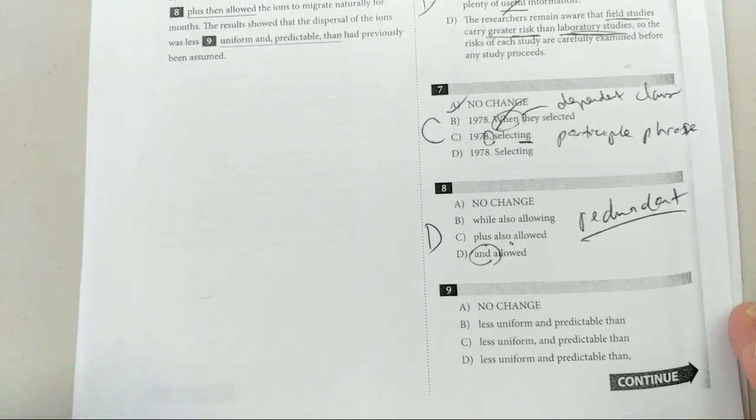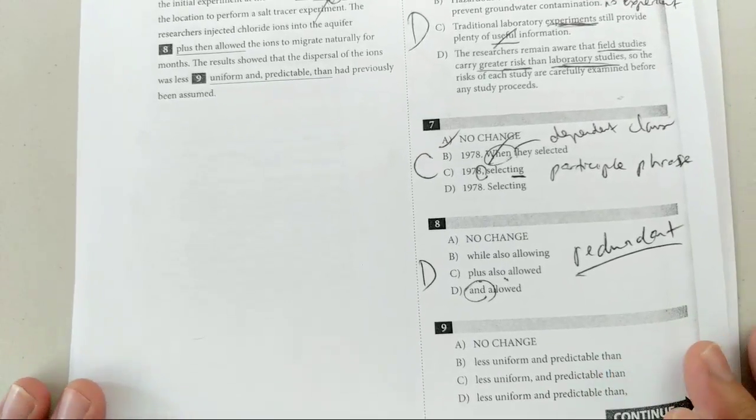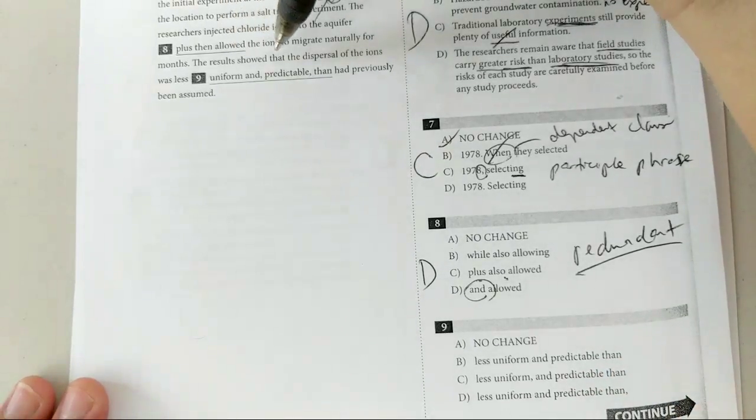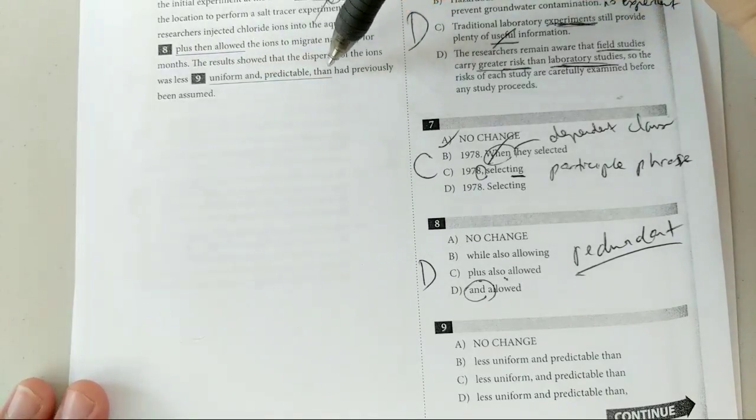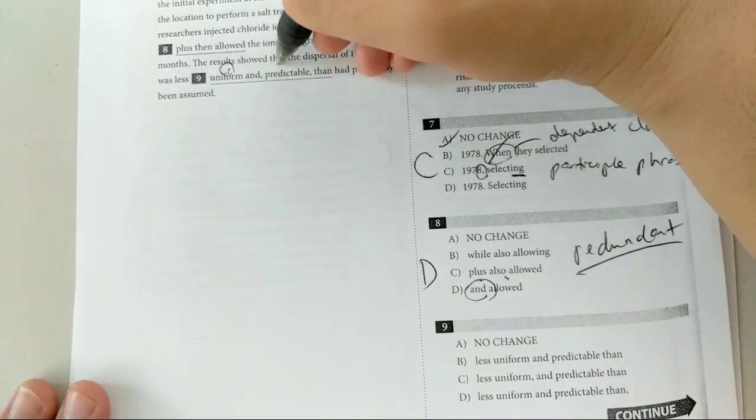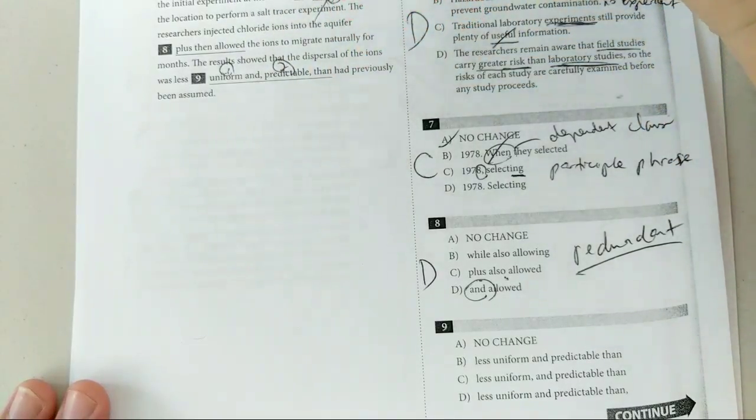Number 9. So the last line, right? The results show that the dispersal of the ions was less uniform and predictable than had previously been assumed. Okay, you know that this is 1 and 2 of 2 lists, right? Of a list of what the results showed.